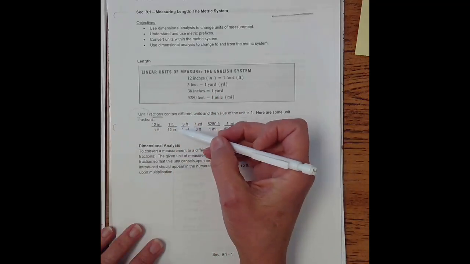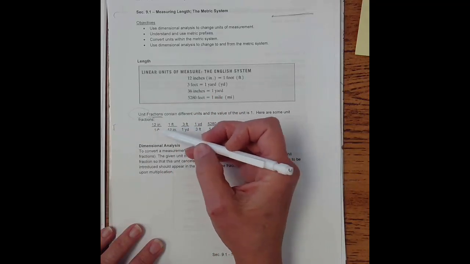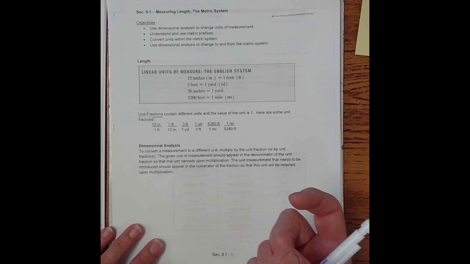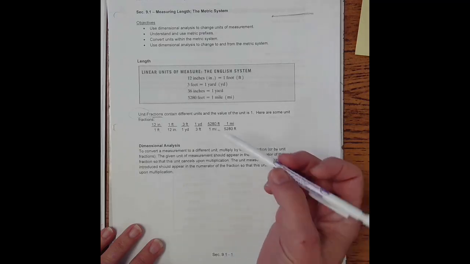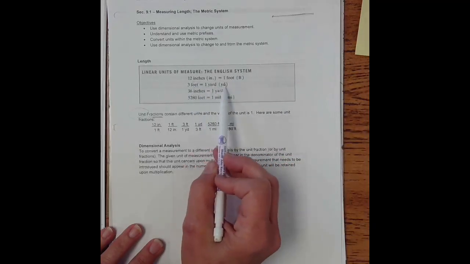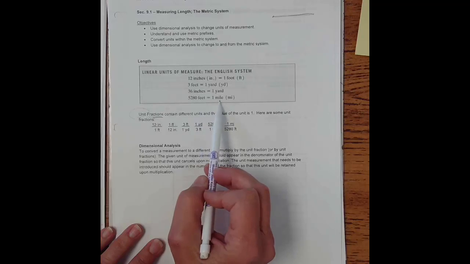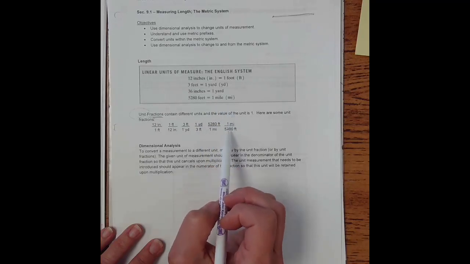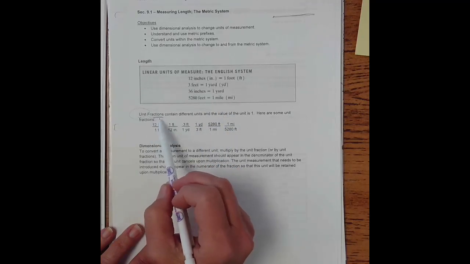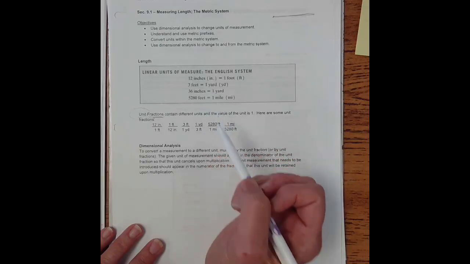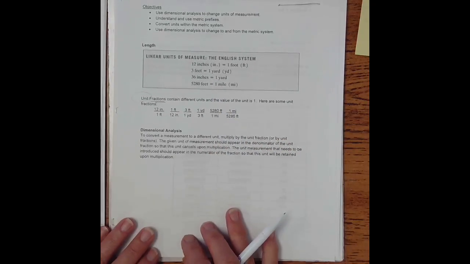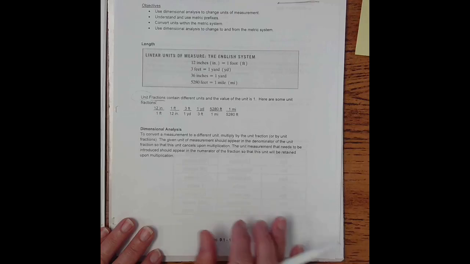1 foot to 12 inches. Remember, we can flip those, and I'll show you how sometimes we need to have the inches on top, and sometimes the inches on the bottom. But any of these linear units can be written as a unit converter or unit fraction. And then we will also be using that same thing when we get into the metric. So today, let's just jump in.